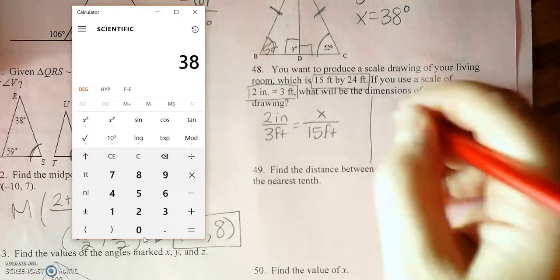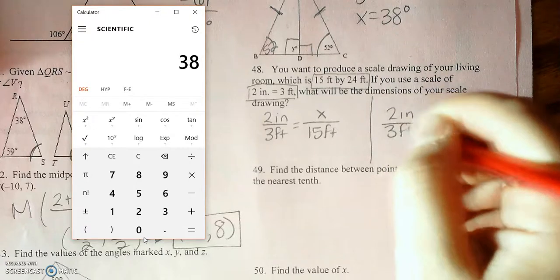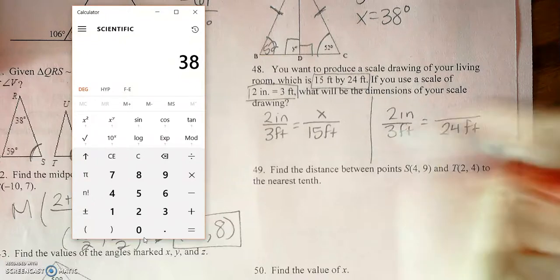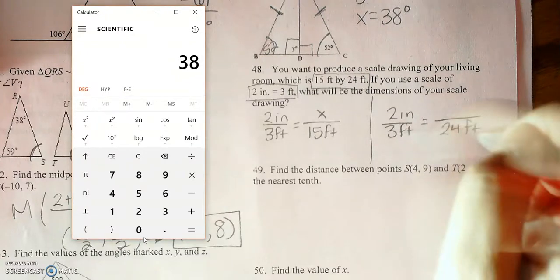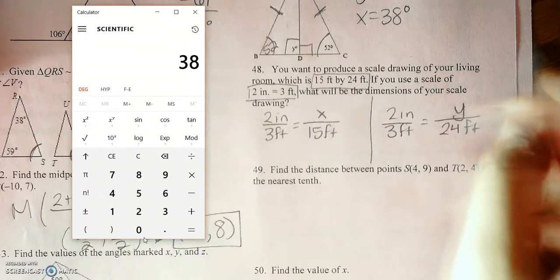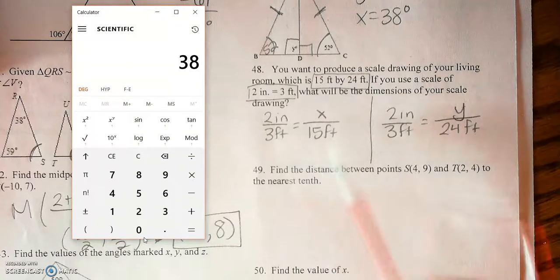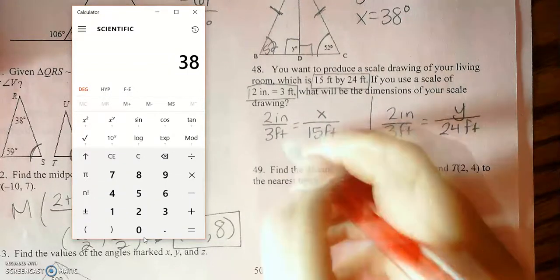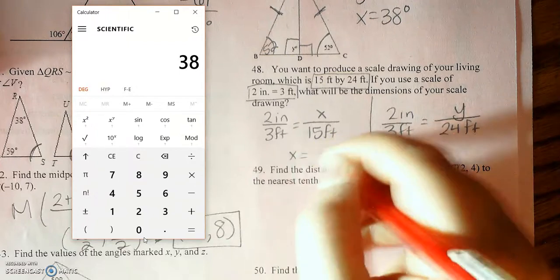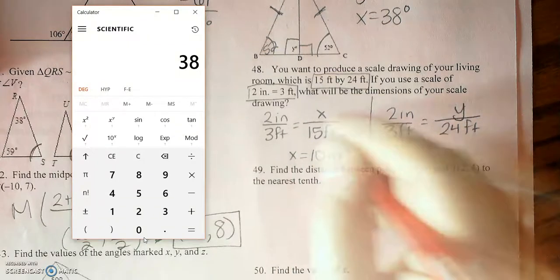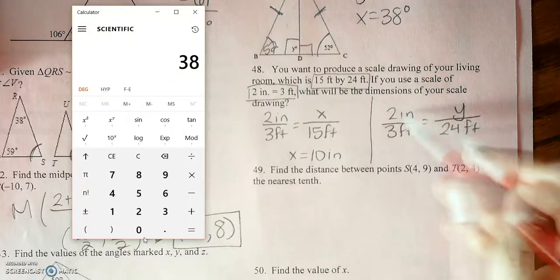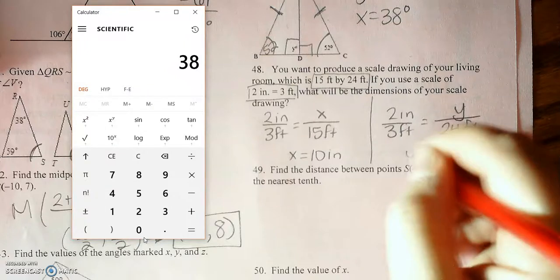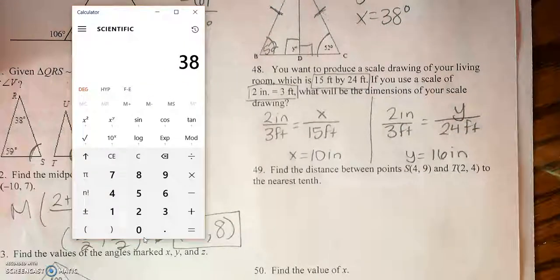And we literally are just going to set up the exact same proportion for the other side of the living room, the 24 feet. I'm matching up the units that are the same. These are both the real-world measurements, and then we're finding the missing measurement for the scale drawing. Then this is just cross multiply, divide. 2 times 15 is 30. If we divide that by 3, that leaves us with 10 inches on the scale model here. And 2 times 24 is 48. If you divide that by 3, y is going to end up being 16 inches in the scale drawing.